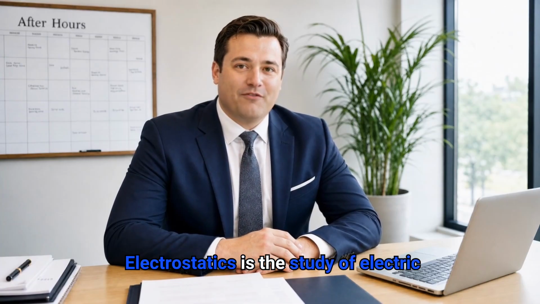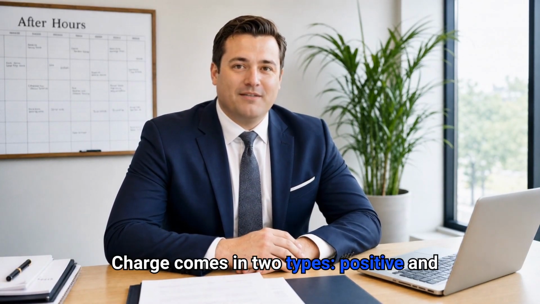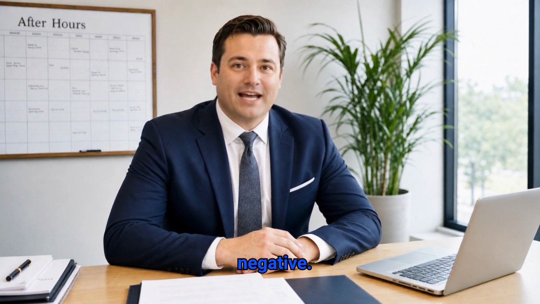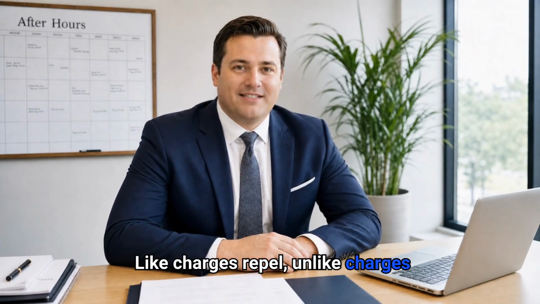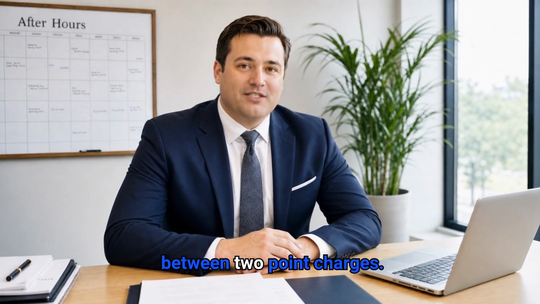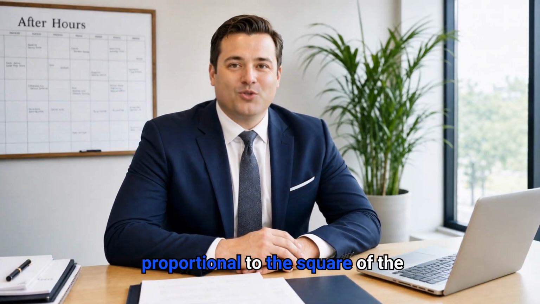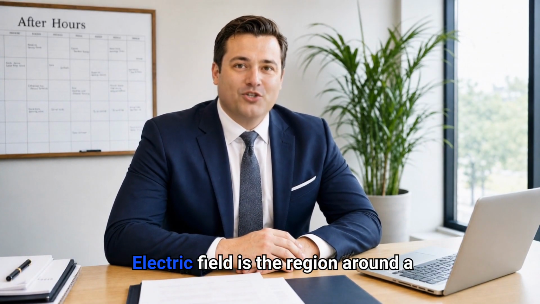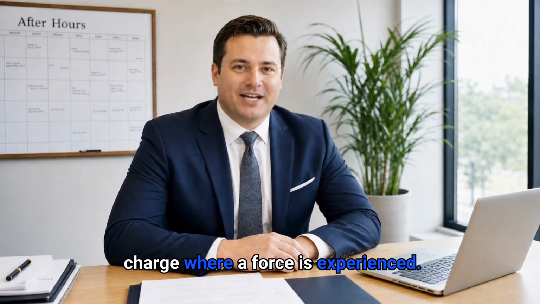Electrostatics is the study of electric charges at rest. Charge comes in two types, positive and negative. Like charges repel, unlike charges attract. Coulomb's law describes the force between 2-point charges. The electrostatic force is inversely proportional to the square of the distance. Electric field is the region around a charge where a force is experienced.